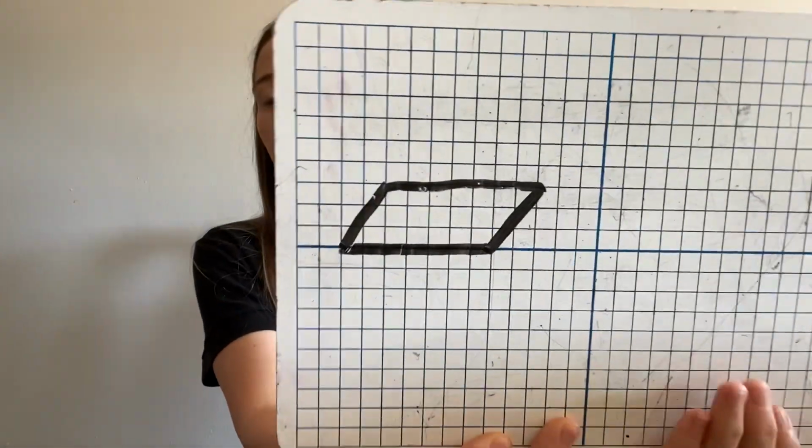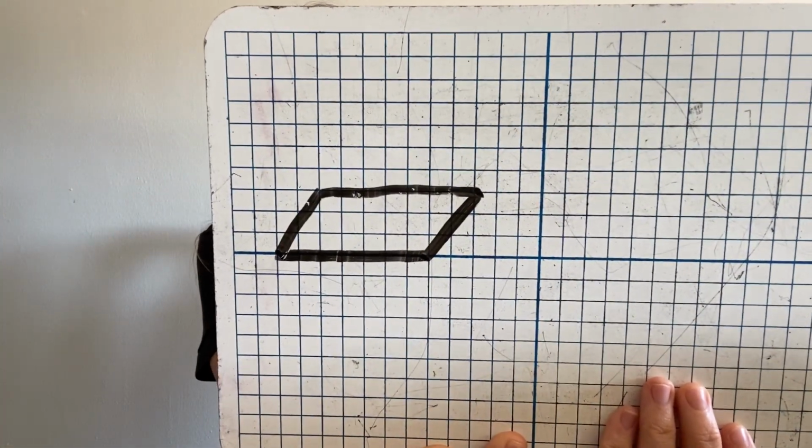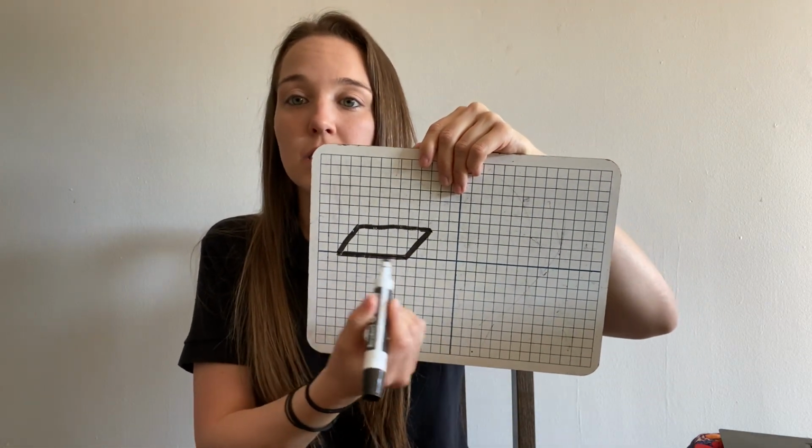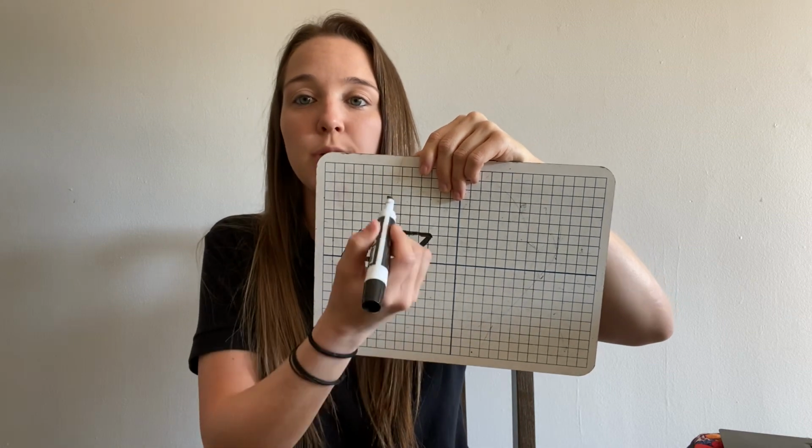And the first example is going to be an example where the parallelogram is drawn onto a grid. So sometimes the parallelogram is drawn onto a grid and it's not just given to you with already dimensions. When we're looking at a parallelogram that's drawn onto the grid like that, we have to count how many units the base is taking up and how many units the height is taking up.